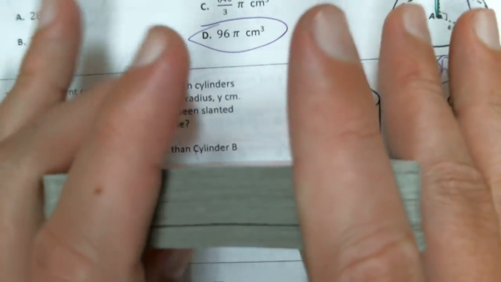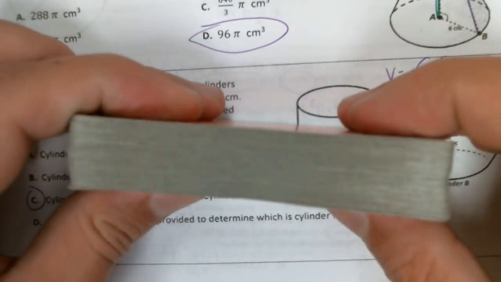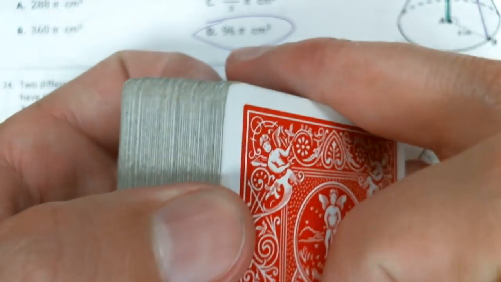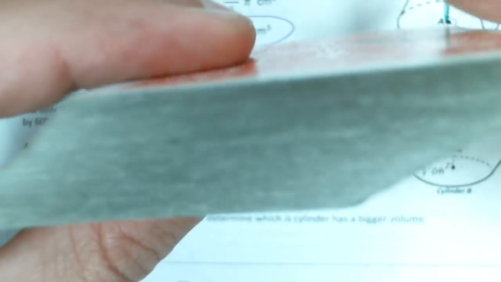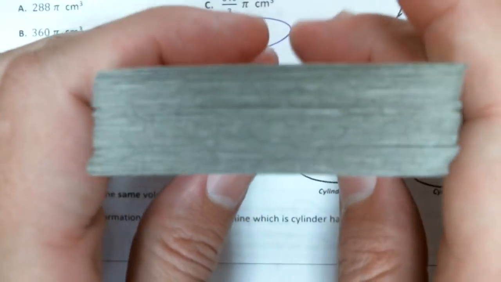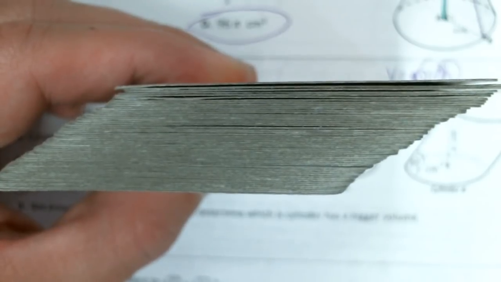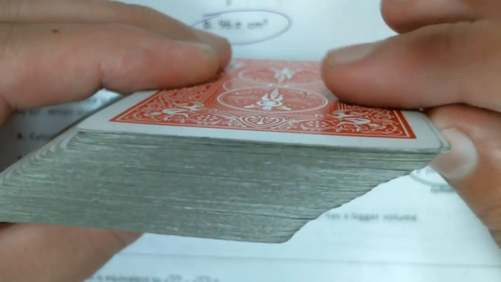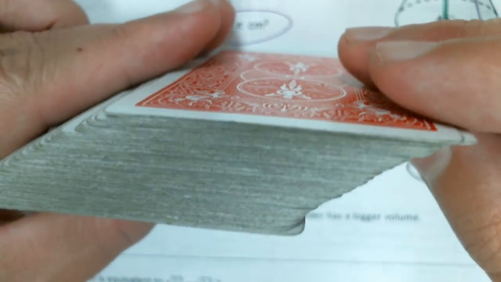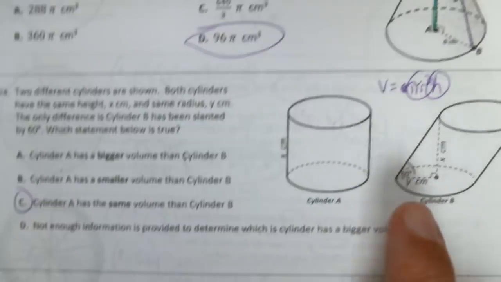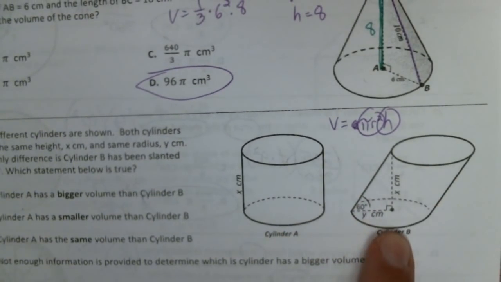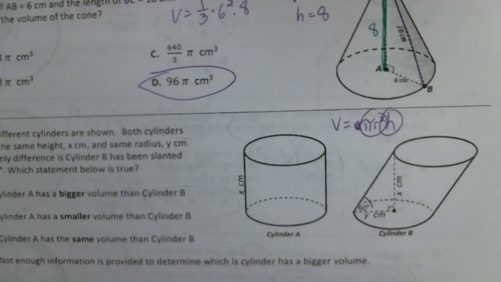So if I take this box of cards, if I start to slant these cards, so look at it this way, maybe this is a better way to do it. There's my cards. If I slant these guys, if it's slanted, does the volume change? No, I still got the same amount of cards here because the base, the cross-sectional area, all these little bases are all the same, and I still have the same height. So it doesn't matter whether the figure is slanted or not. Cavalieri's principle says the volumes are the same.